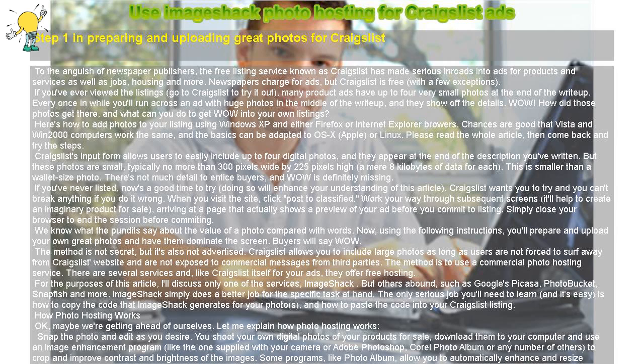But others abound, such as Google's Picasa, PhotoBucket, Snapfish, and more. ImageShack simply does a better job for the specific task at hand.